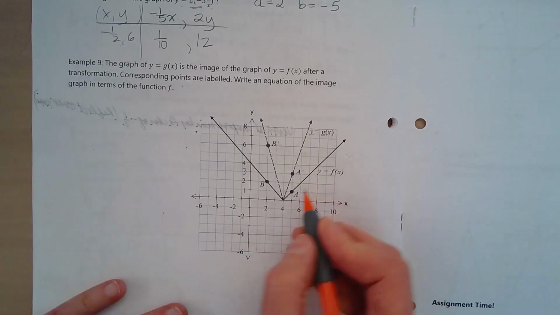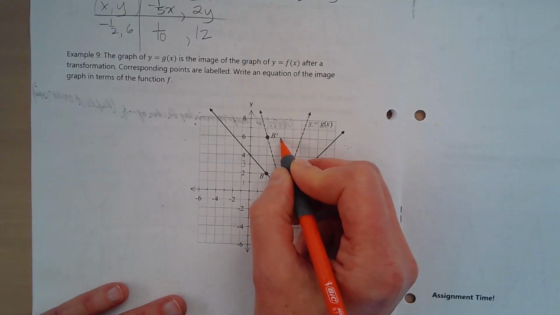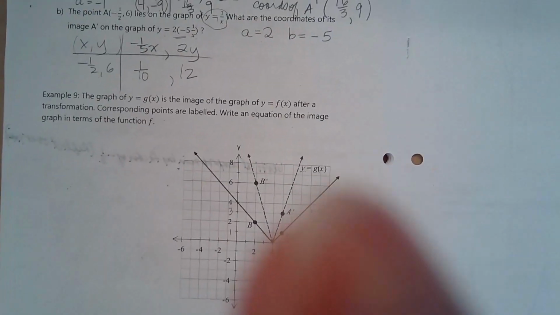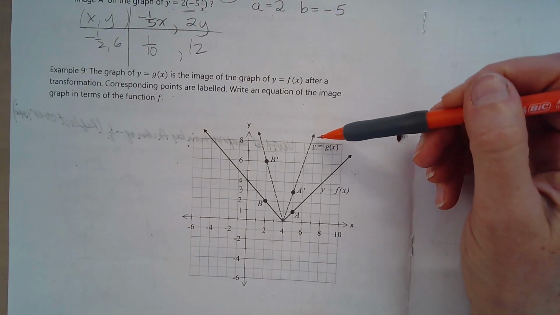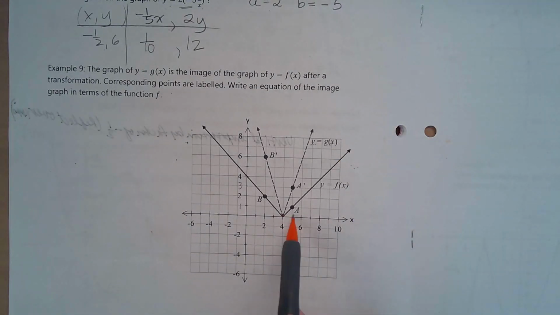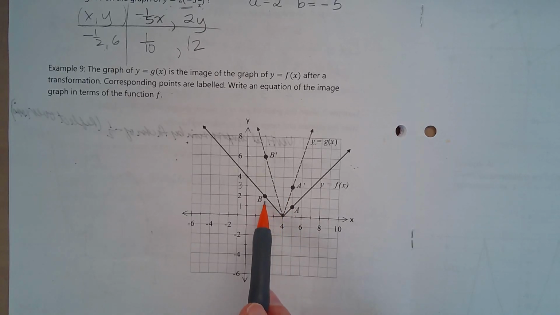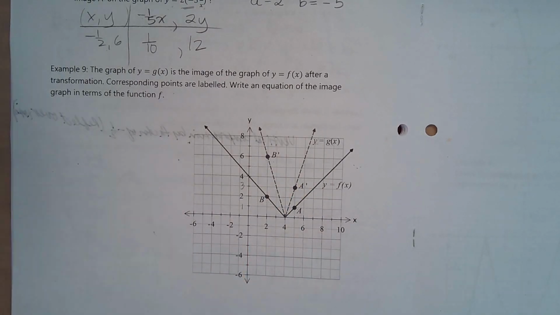Corresponding points are labeled. Notice these are the original points, A and B. The transformed graphs are A prime, B prime. Anytime you're asked to write an equation of the image graph in terms of f, you must be given some points to work with. I had to give you A and B, how far away the original A and B were, so you can compare that to A prime, B prime. Does that make sense?